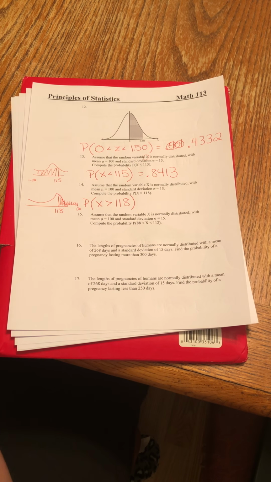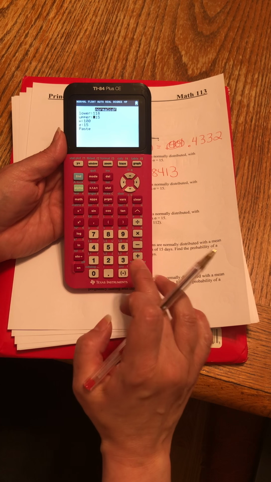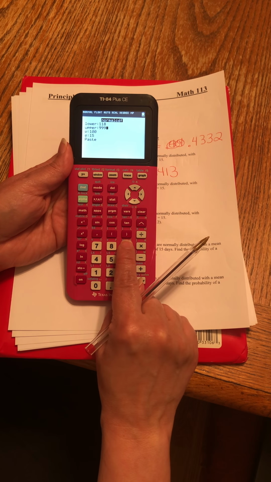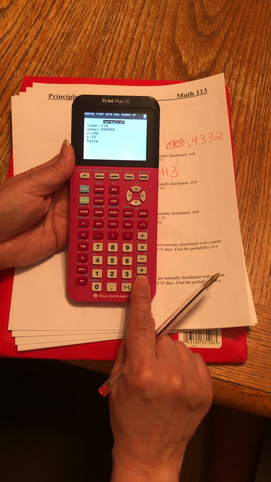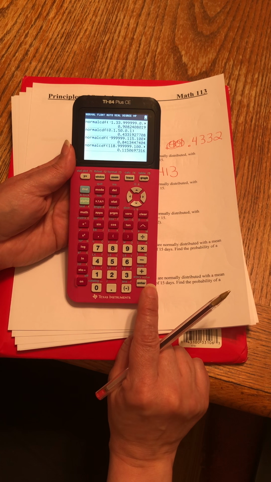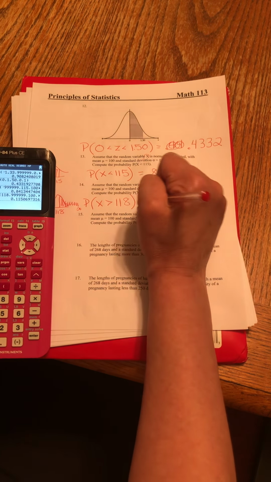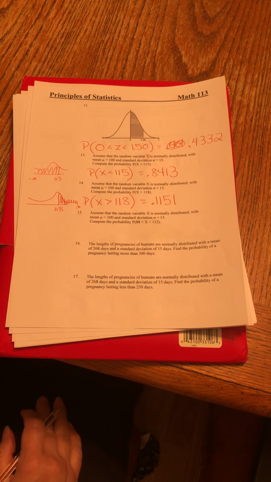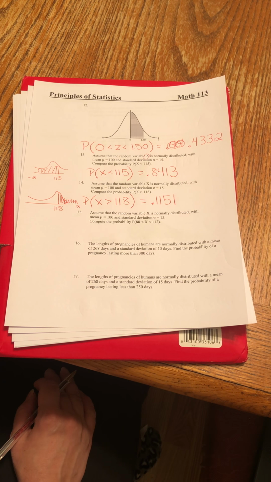The 118. So I go to second distr, number 2. My lower is 118. It's going all the way up to infinity, which is 999,999. My mean is still 100. My standard deviation is still 15. Hit enter and you should get 0.1151. 0.1151.